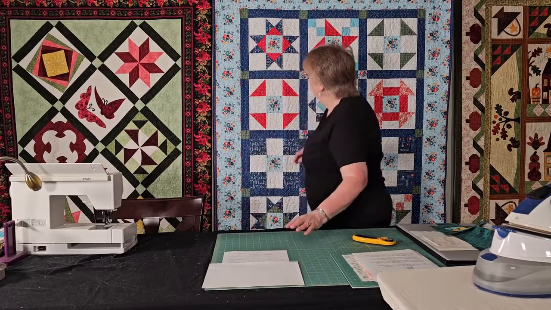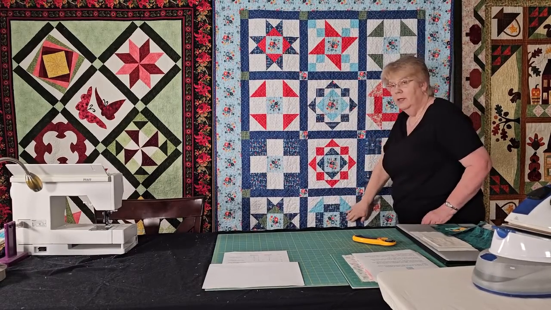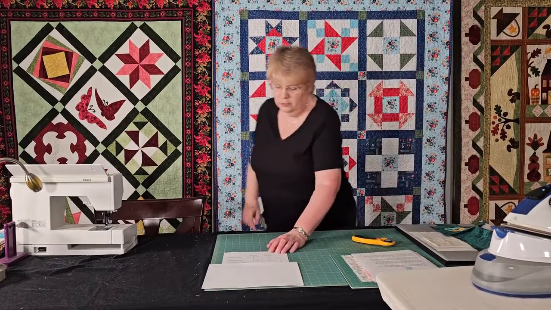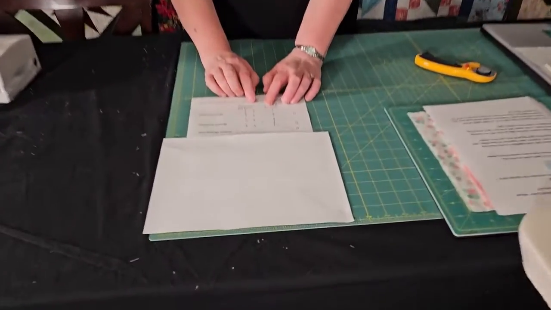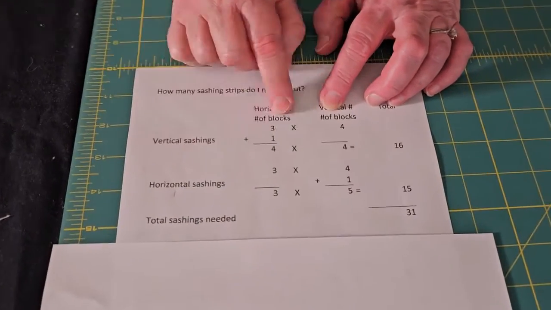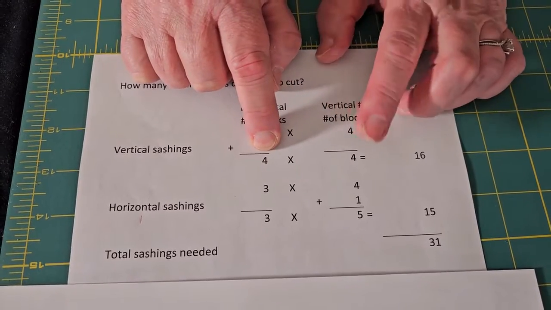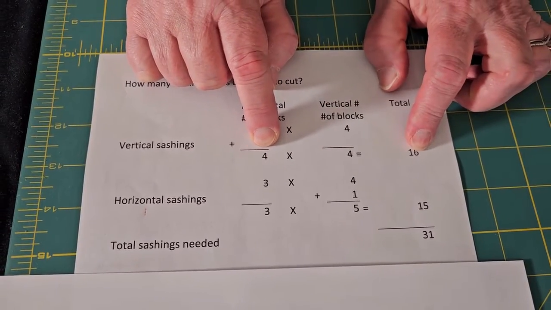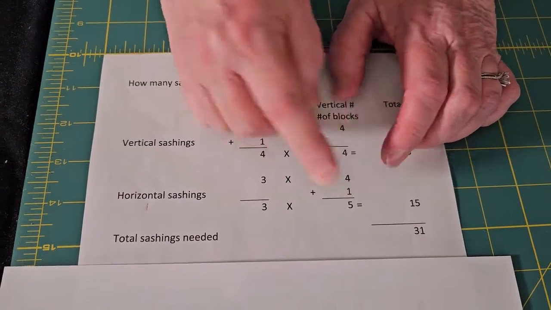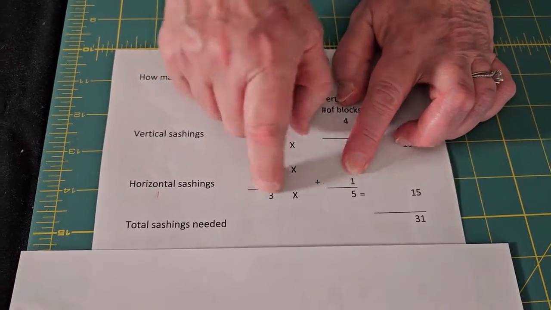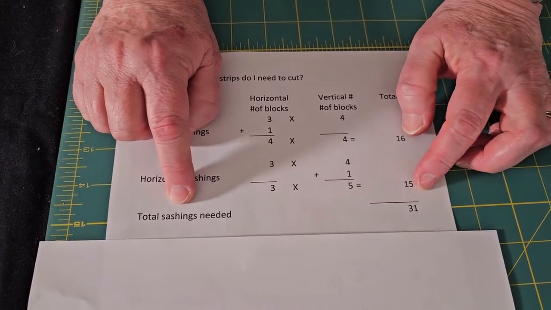So first of all, you need to know how many blocks. So we have 3 blocks horizontal and we have 4 blocks vertically. So you put that into the page, 3 times 4. To figure the vertical sashing, you're going to add 1 to the horizontal blocks, and you end up with 4 times 4 is 16. And then for the horizontal sashing, you're going to add 1 to the vertical blocks, and you get 3 times 5 is 15, for a total number of sashings of 31.